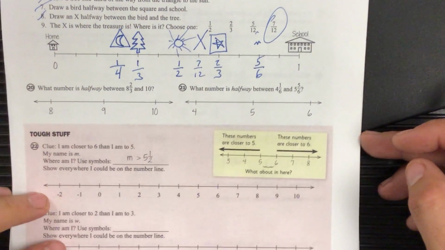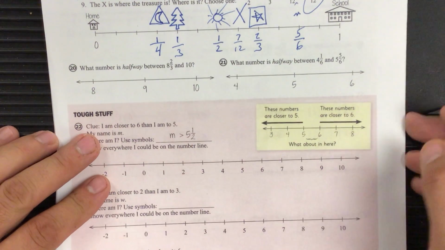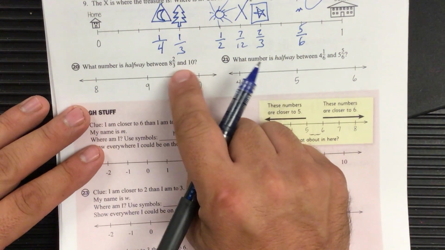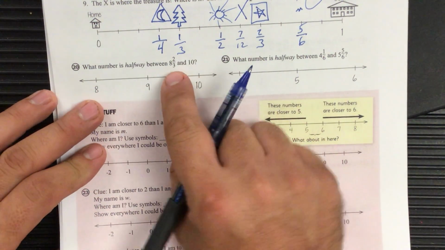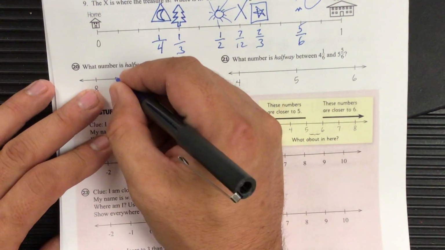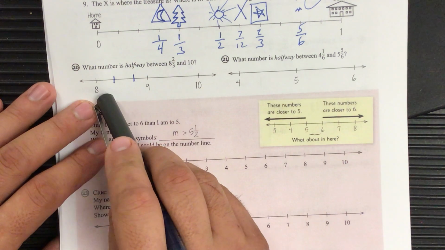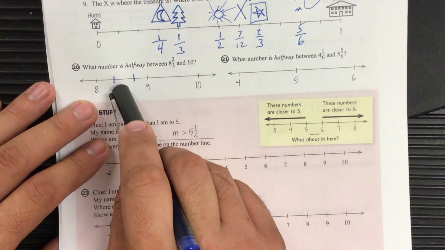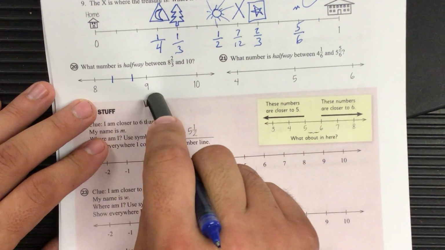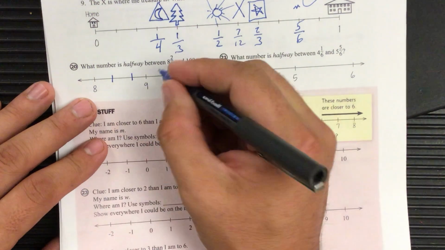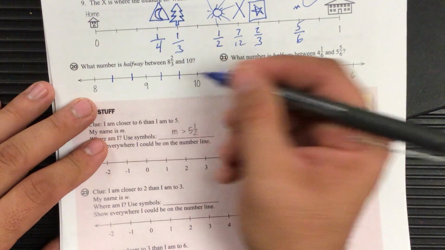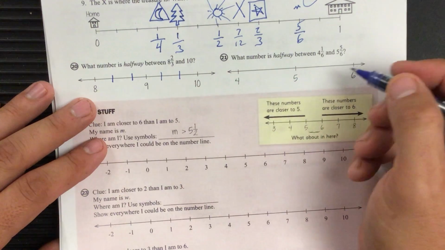All right, next one, just to kind of show you how this would work. Halfway between 8 2/3 and 10. Because the bottom number is 3, I'm going to put some lines in here to divide it into 3. So this would be 8 1/3, 8 2/3, 8 3/3, which is 9. 9 1/3, 9 2/3, 10.